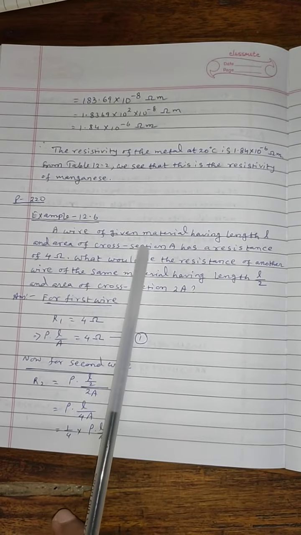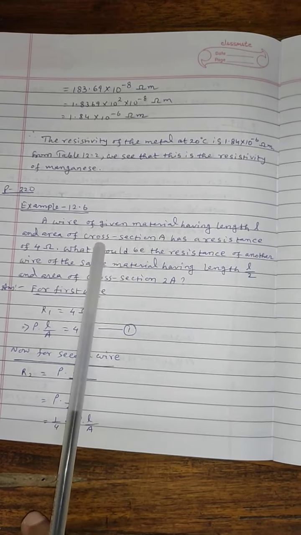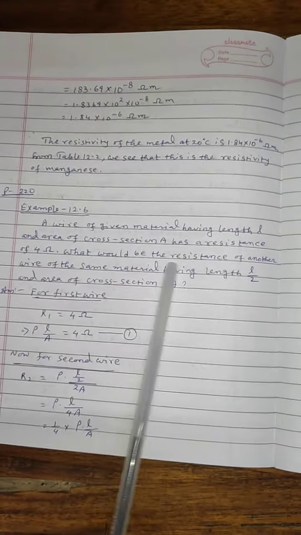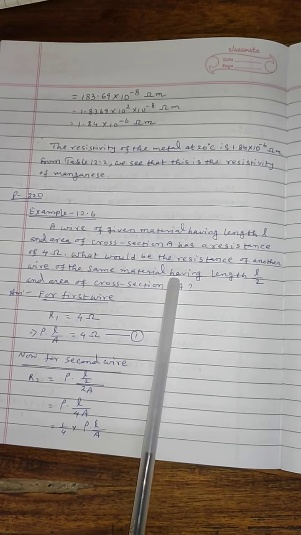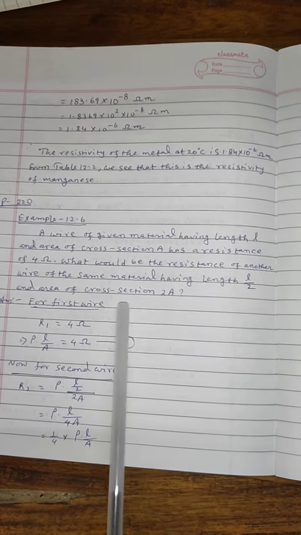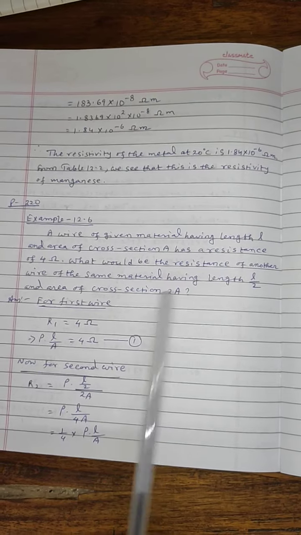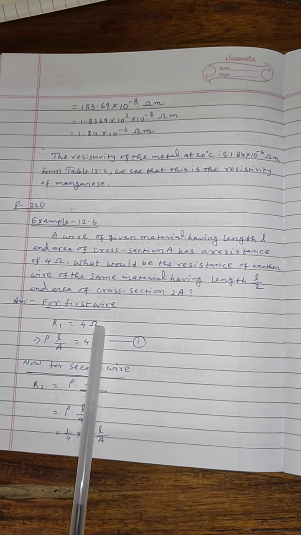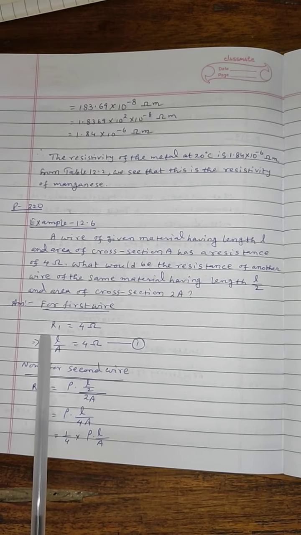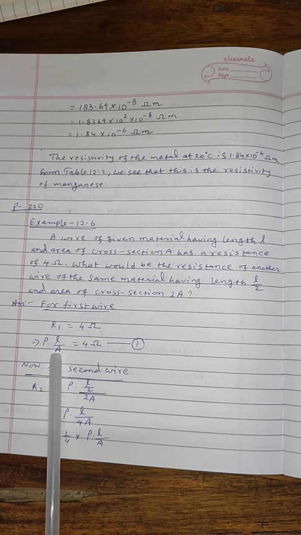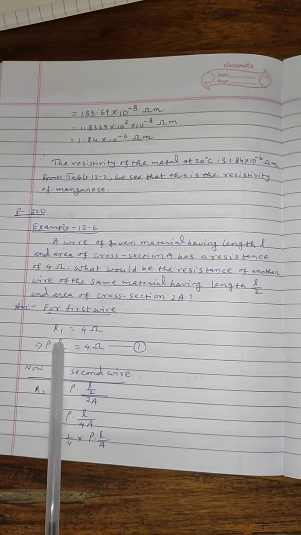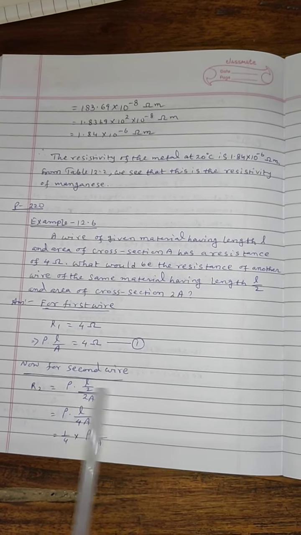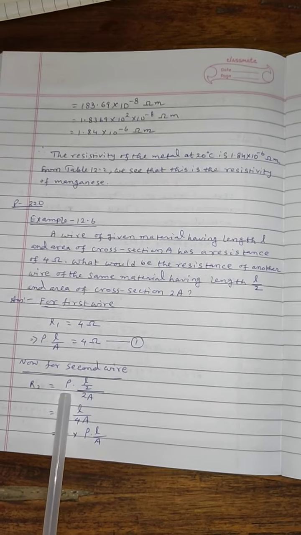Now page number 220, Example 12.6. A wire of a given material having length L and area of cross section A has a resistance of 4 ohm. What would be the resistance of another wire of the same material having length L by 2 and area of cross section 2A? So for the first wire, resistance you can mark by R1, which is given as 4 ohm. Now the R formula is rho into L by A. As per resistivity, your formula is rho into L by A equals 4 ohm. Number 1.